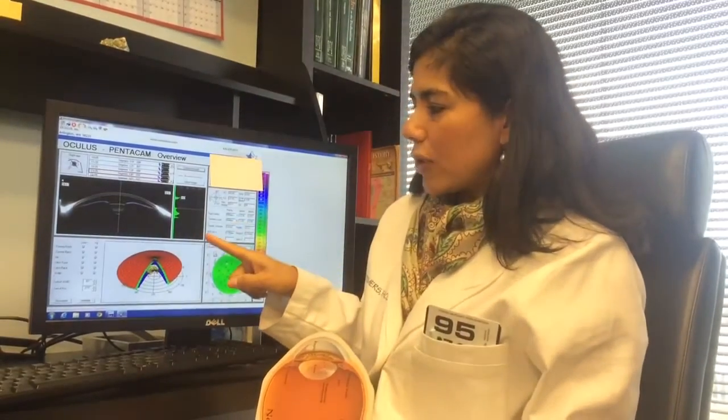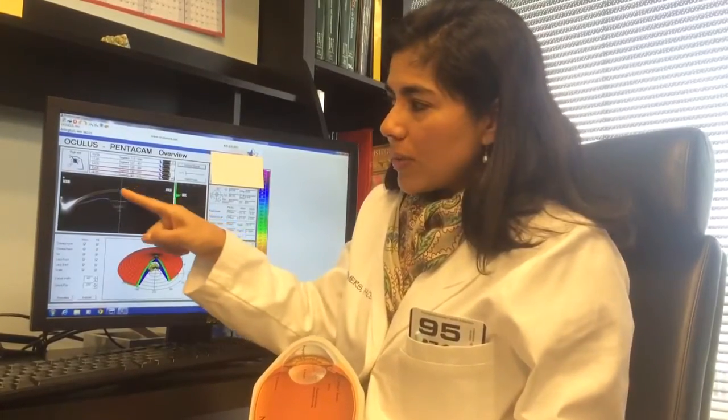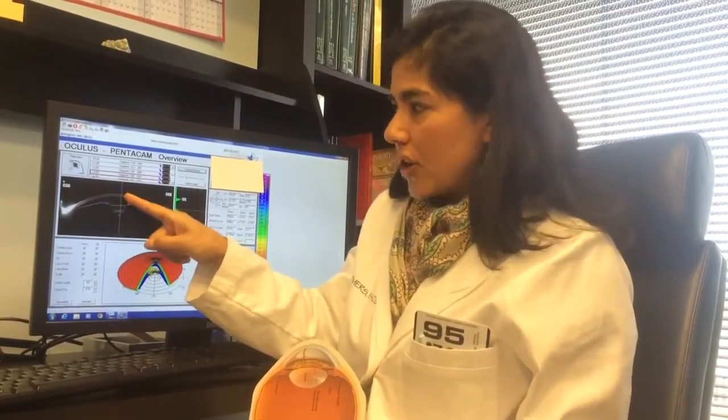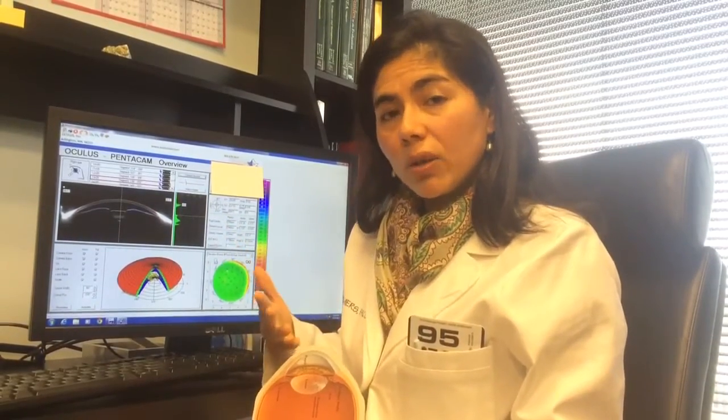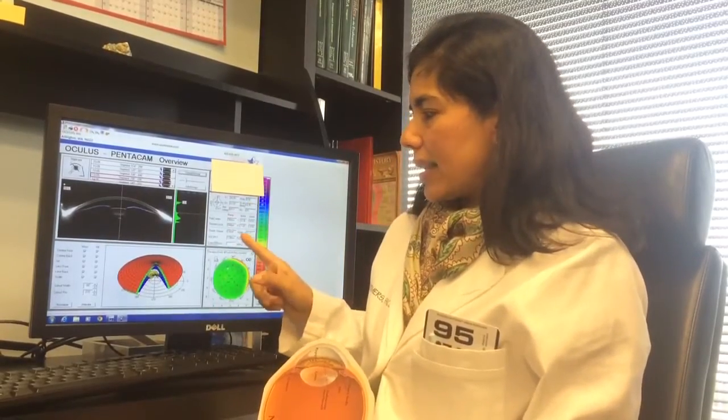So we look at these parameters, something called the ACD, which is the anterior chamber depth. Usually it's more than 2.5 millimeters, and his is 1.95. If somebody's less than 2.0, they also have an increased risk of angle closure. So these are some of the parameters, and this one is the angle, which usually is more than 34 degrees. He's 21. So these are the risks.